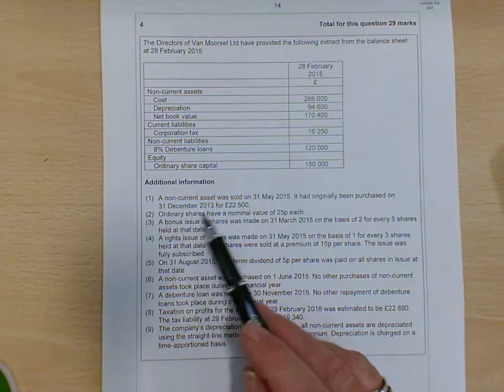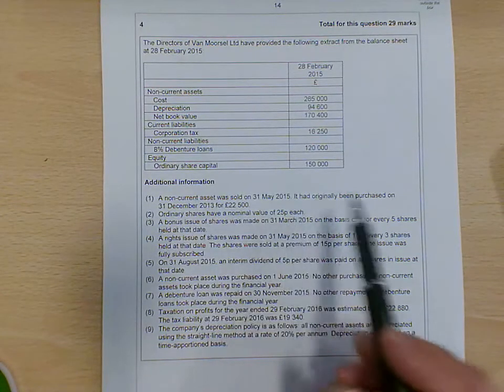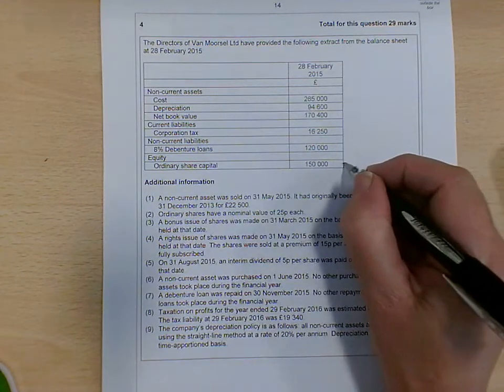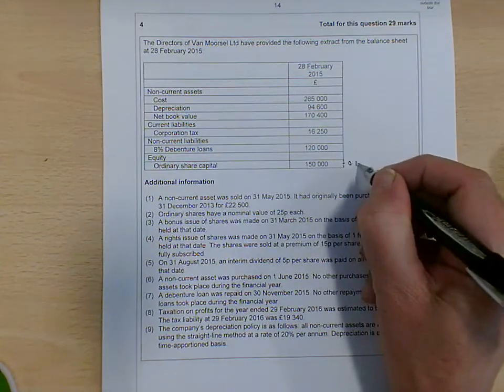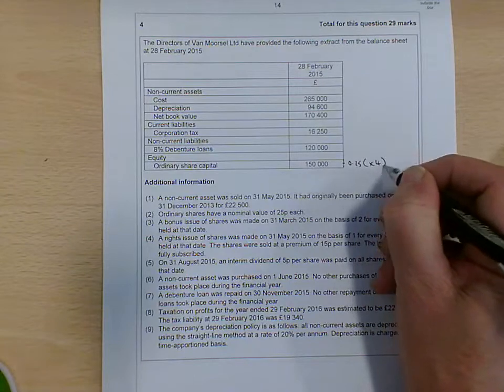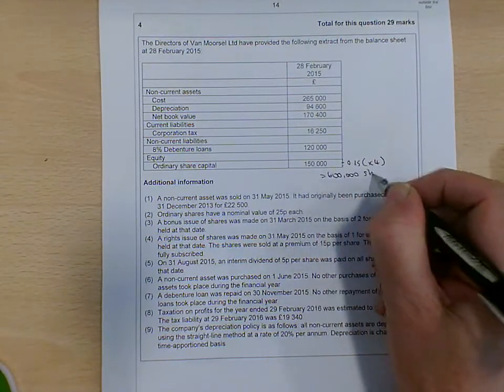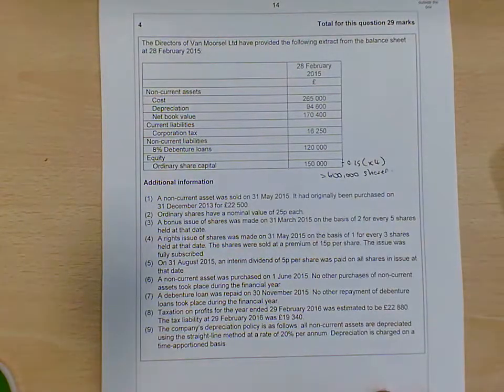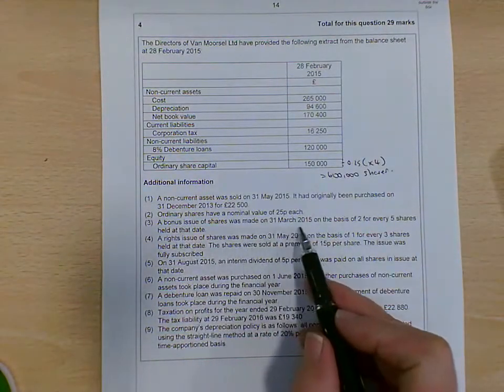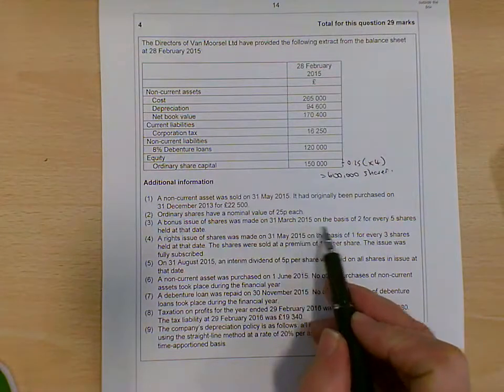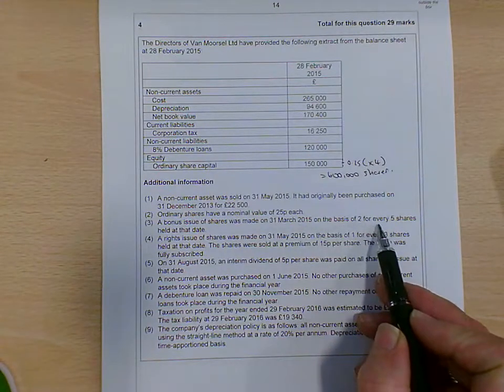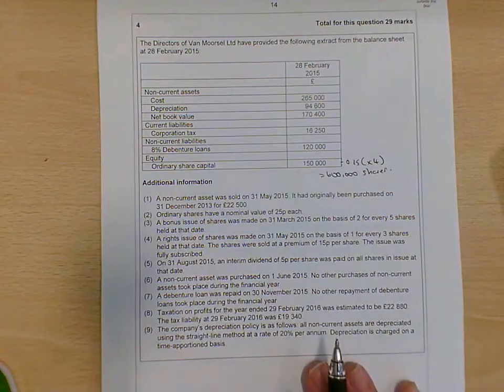Okay. Ordinary shares have a nominal value of 25p each. Okay, so we need to divide that figure by 0.25 or multiply it by 4 to get the number of shares. So that's actually going to be 600,000 shares. Tells us that a bonus issue was made on the 31st of March 2015 on the basis of 2 for every 5 shares held at that date.